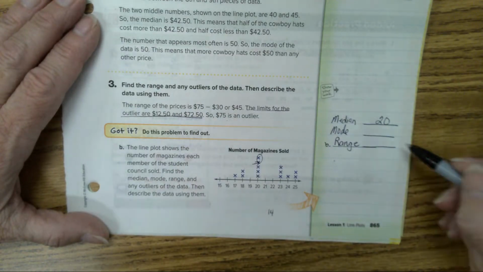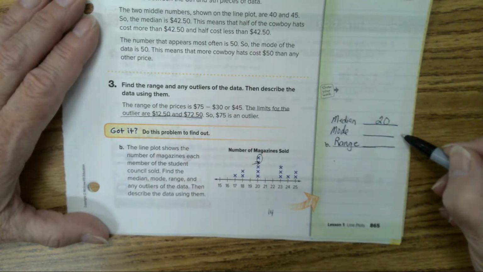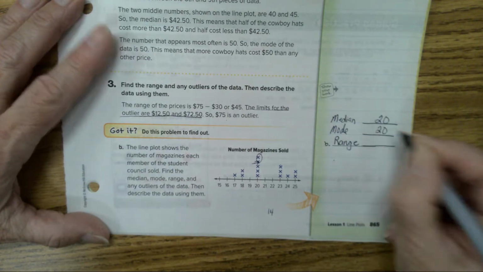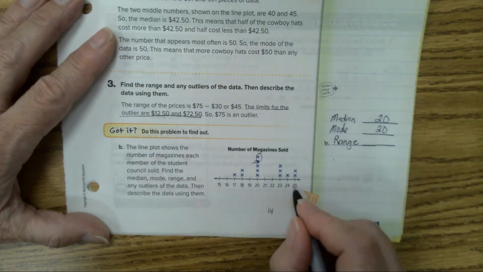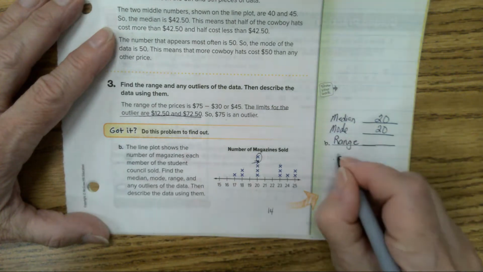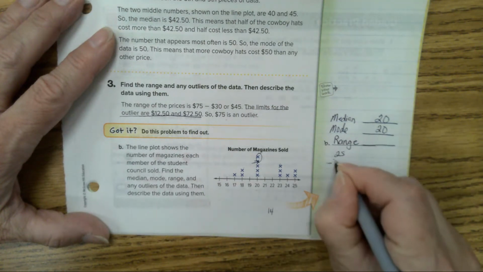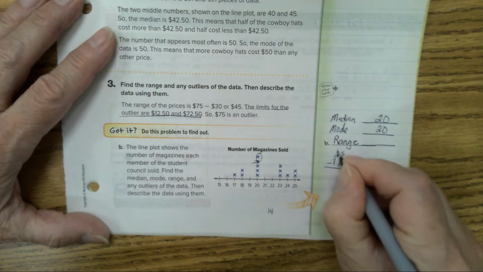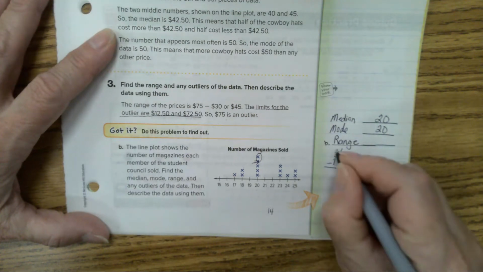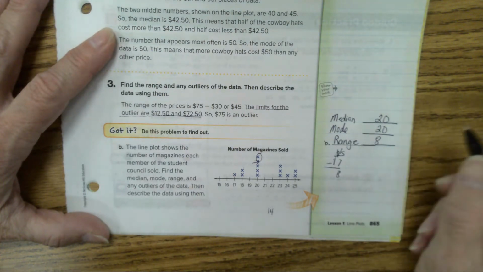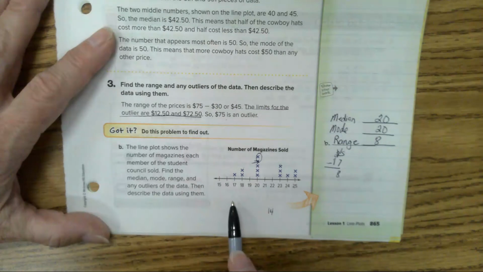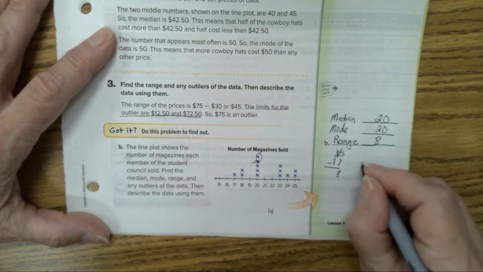What's the mode in this grouping? 20. And the range is going to be 25 minus 17, and it's 8. Are there any outliers? No, no outliers.